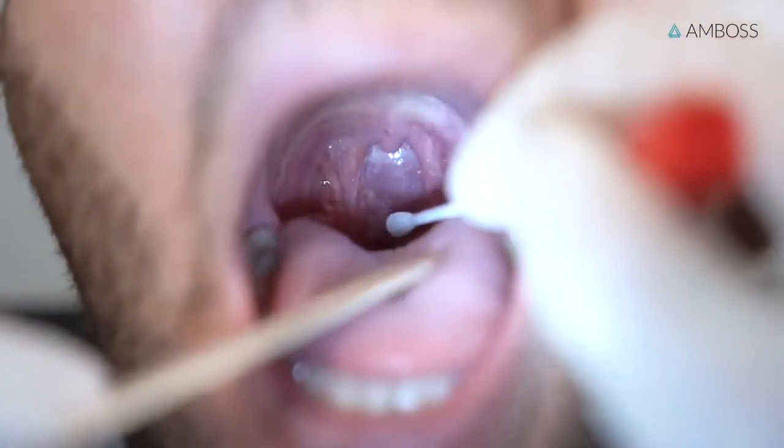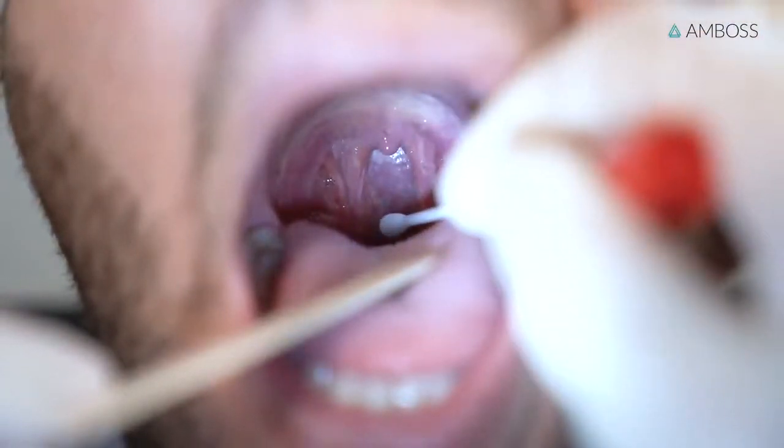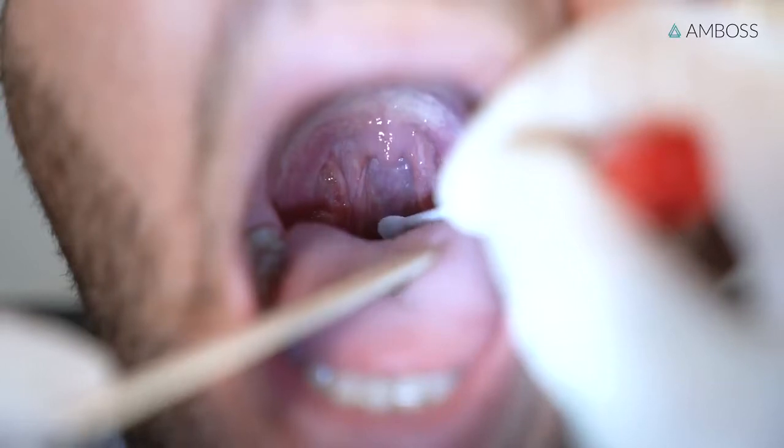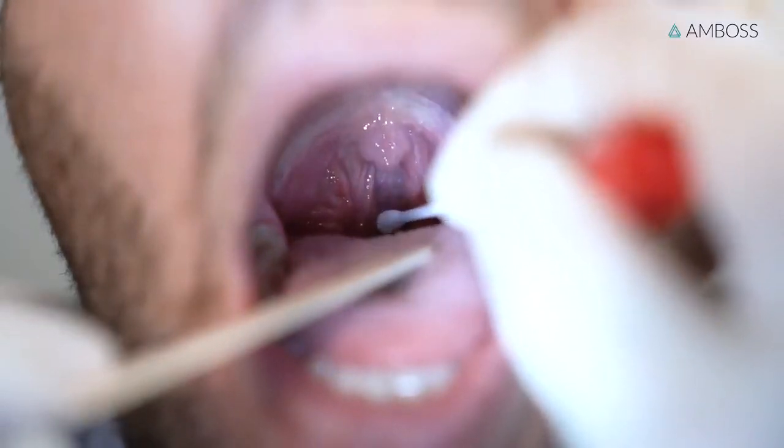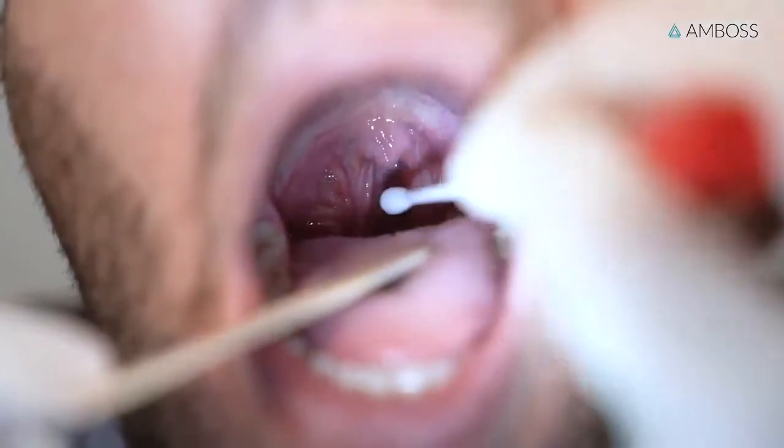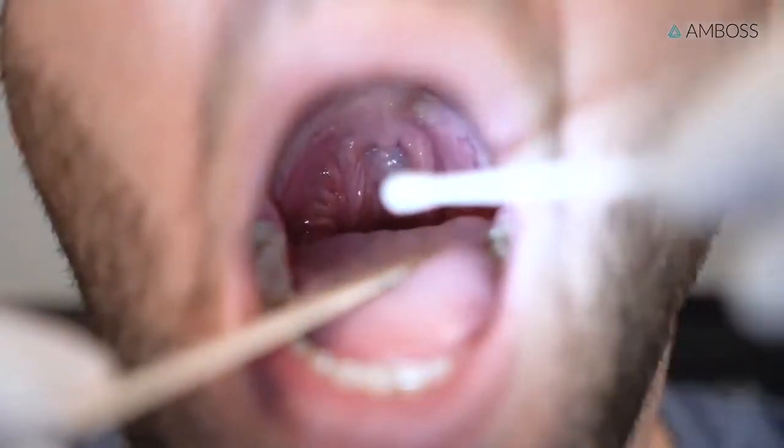Gently insert the swab into the oral cavity without touching the lips, teeth, tongue, hard palate, or soft palate. These surfaces should be avoided as they are often colonized by a wide range of microbes. Collect the sample from the back wall of the throat. Twist the swab shaft gently but thoroughly, sampling the oropharyngeal wall.